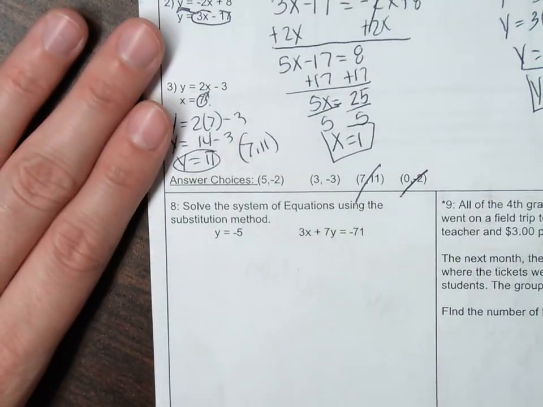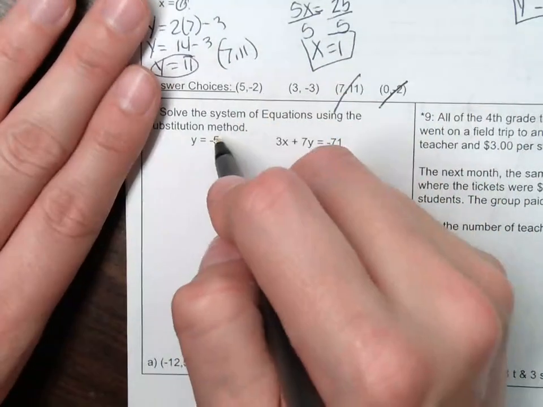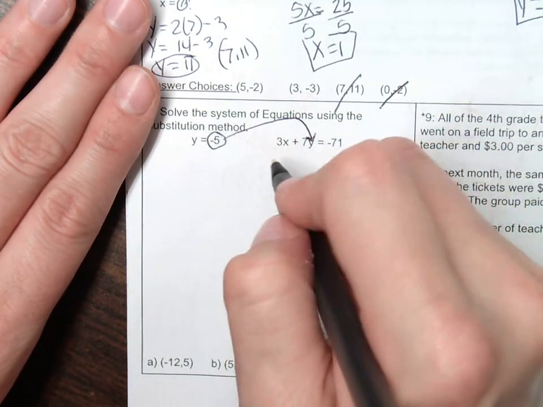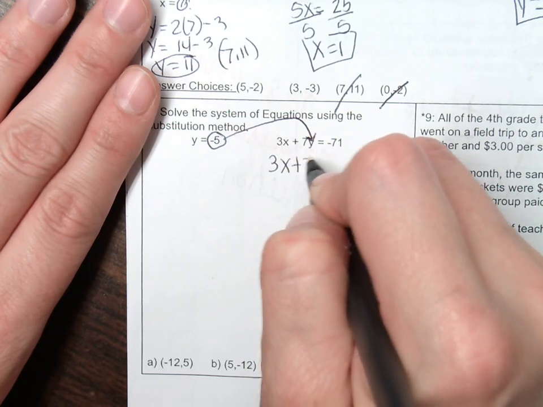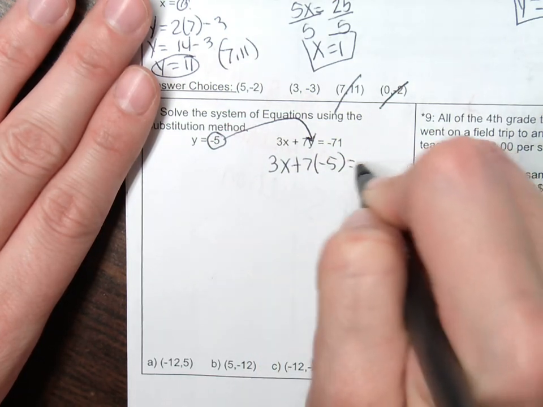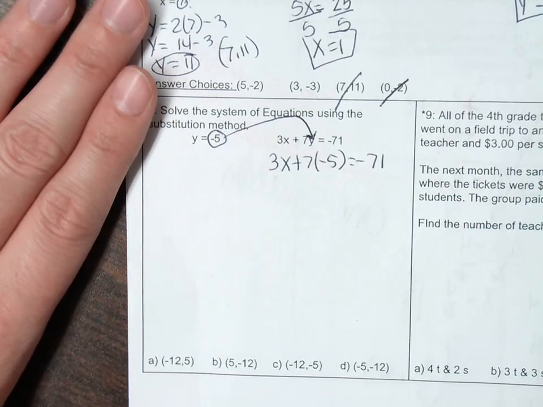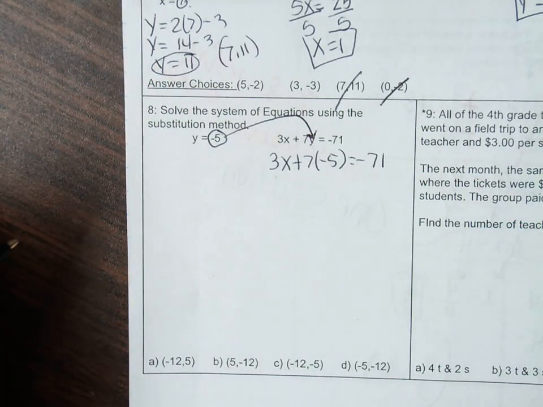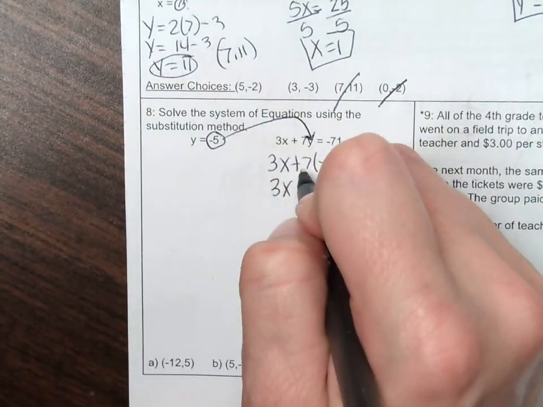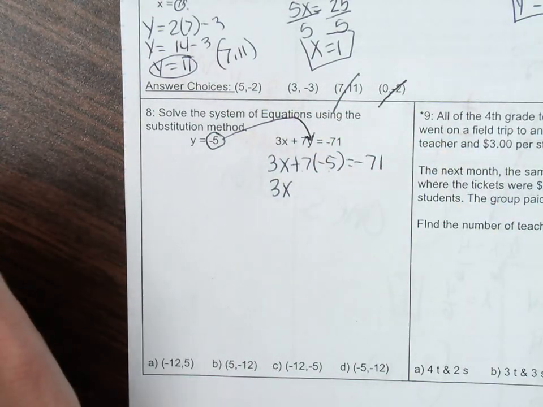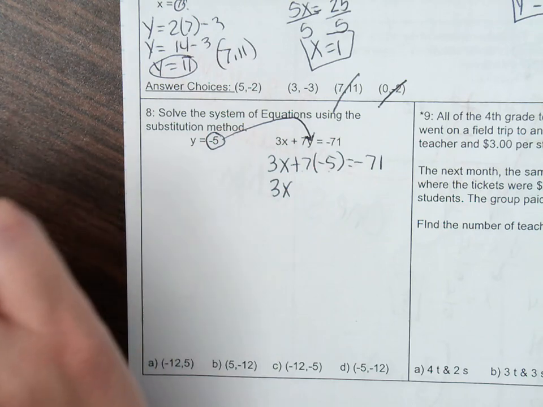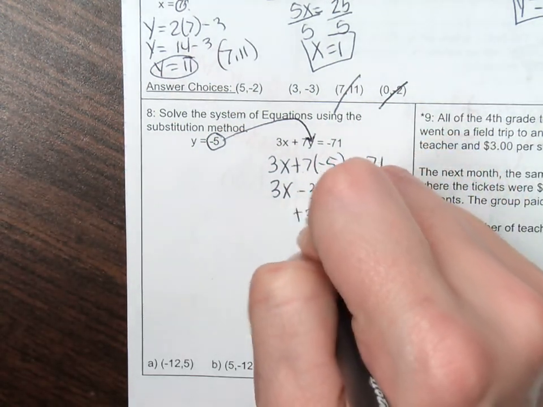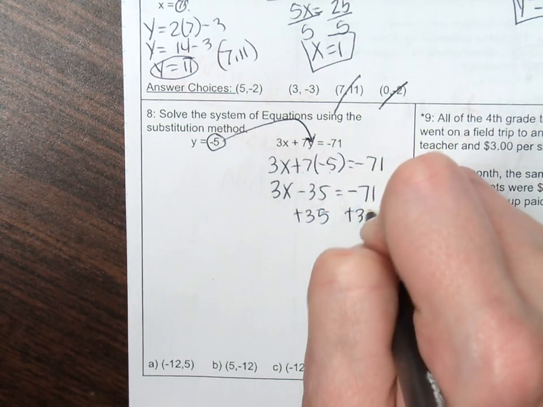Solve the system of equations using the substitution method. We know that y is negative 5, so we're replacing y with negative 5. So I have 3x plus 7 times negative 5 equals negative 71. We bring down 3x, 5 times negative 7 is negative 35 equals negative 71. We're going to add 35 to both sides.